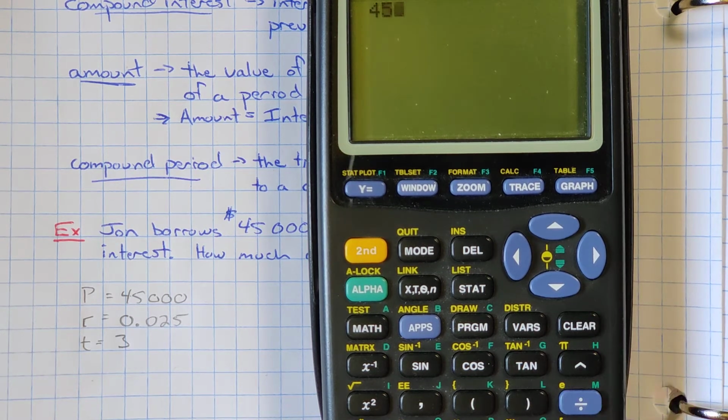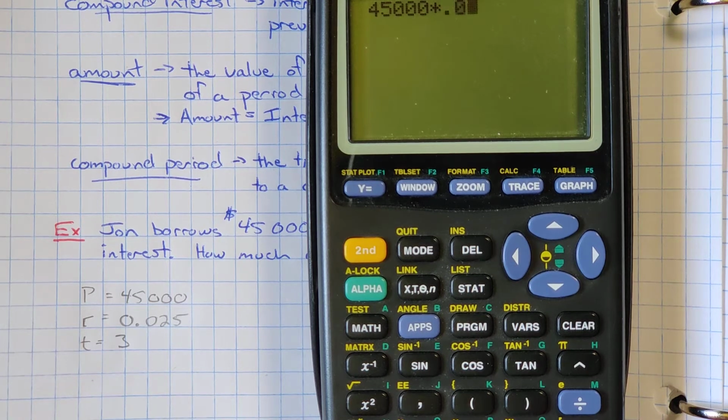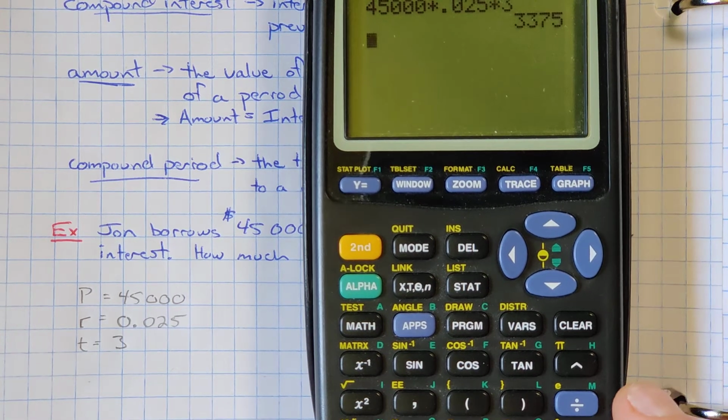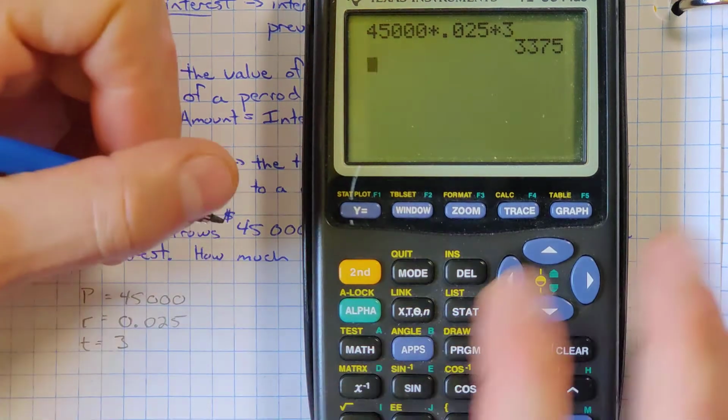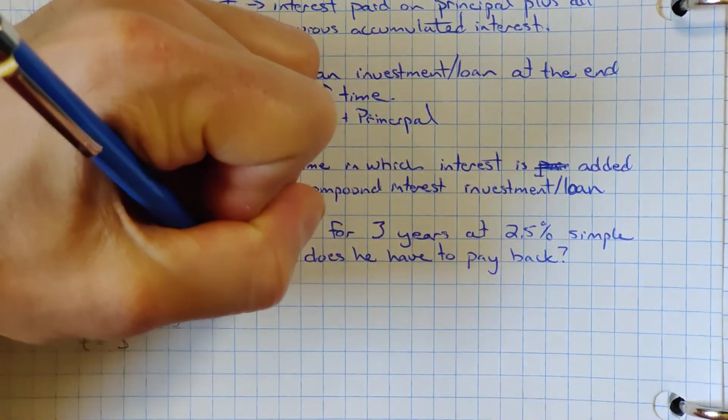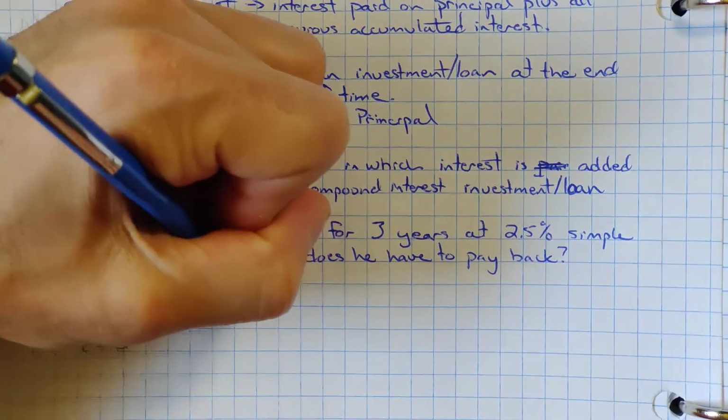Clear off the old stuff. $45,000 times 0.025 times 3 years, 3,375. That is going to be what it is. I probably should have written down the equation here.